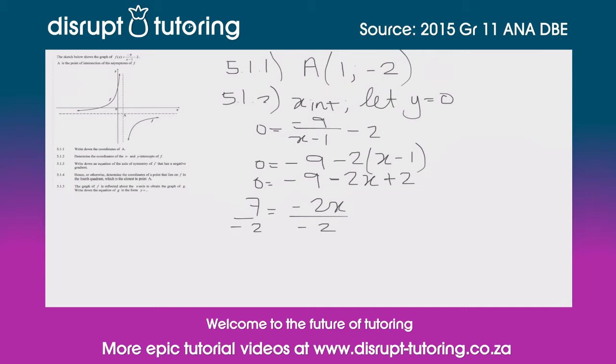And that is going to give us an answer for the x-intercept of minus 7 over 2. We can't simplify any further. So it's minus 7 over 2 equals x. And to write it out as a coordinate, we're going to say the coordinate, therefore, is minus 7 over 2, 0. Okay, so that gives us the x-intercept of this curve, which is great, and that gets us a few marks. I'm going to do the y-intercept now.